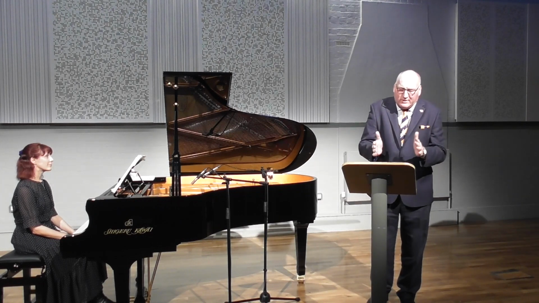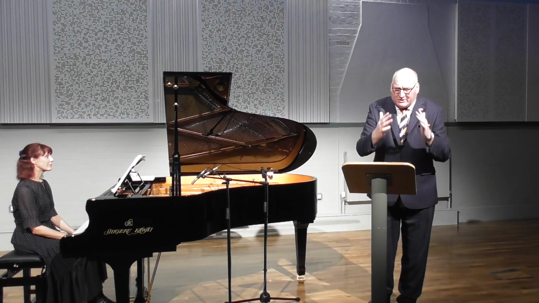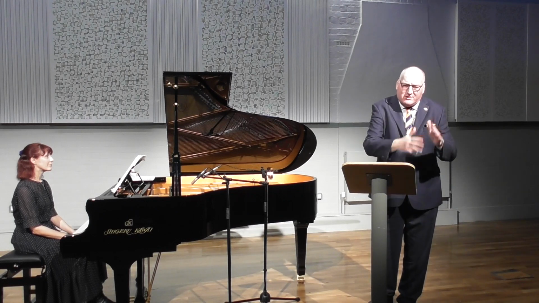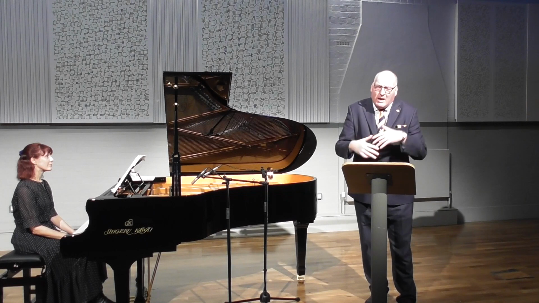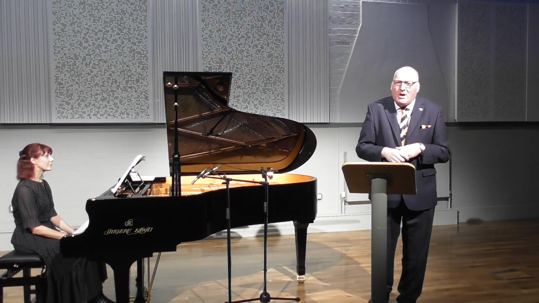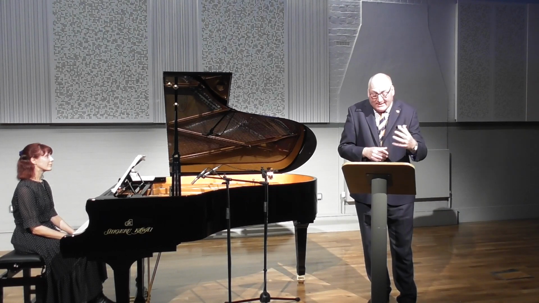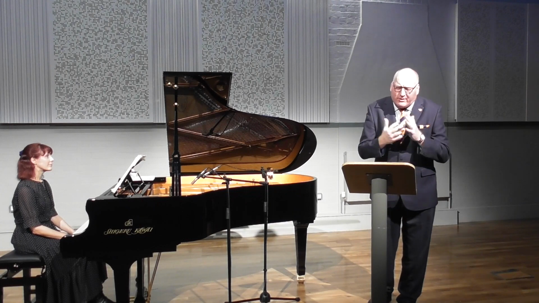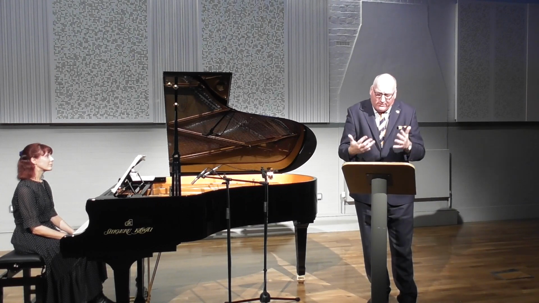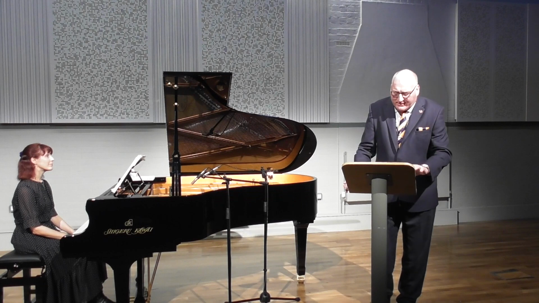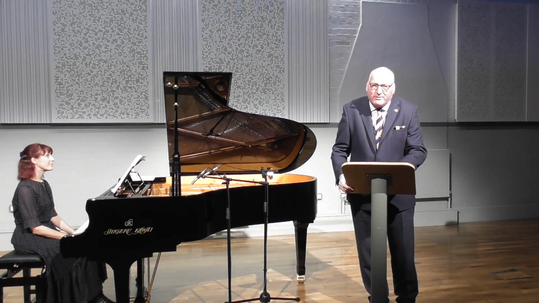Your exposition will contain a first subject. You'll have a transition, and the purpose of the transition is to take you from one key to another in preparation for the second subject. So the second subject is placed in a related key. The exposition will close with a coda, and good performance practice tells you that the exposition should be repeated.